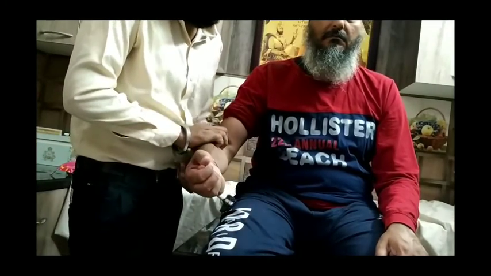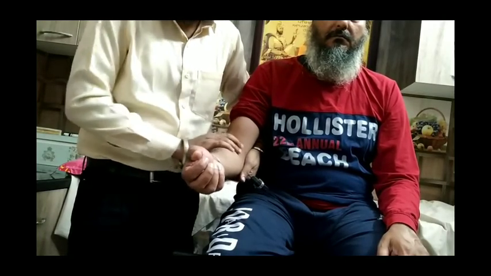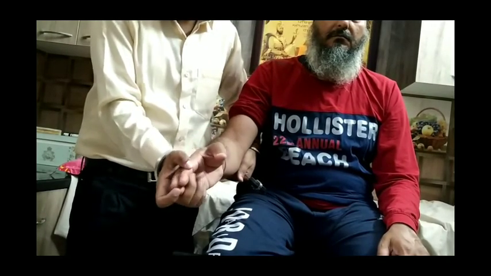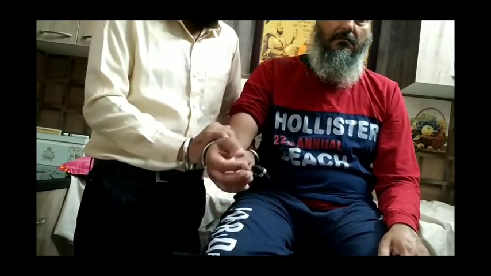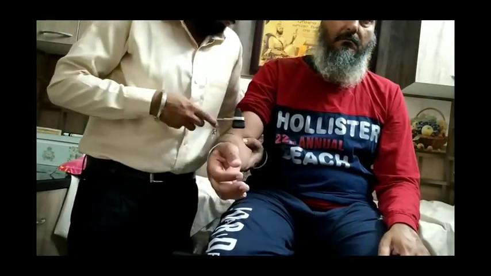Okay, so when you give the percussion on the biceps, you have to stabilize the arm a little bit. It should be in the mid pronated position. Then you have to gently give the percussion on the biceps tendon. It will result in flexion. Okay, but the patient's arm should be in the loosened position. Okay. See.